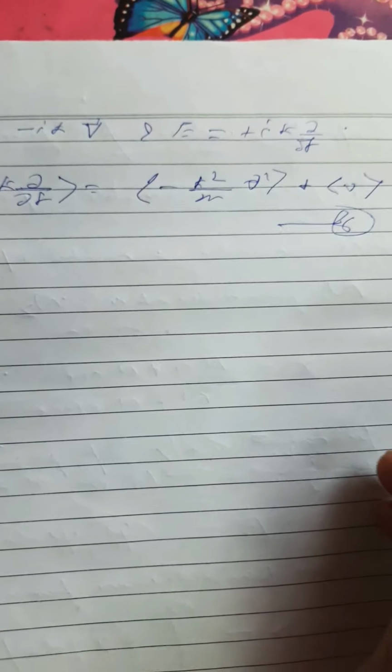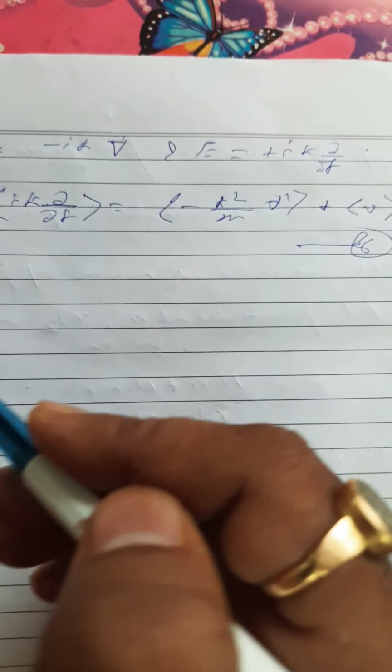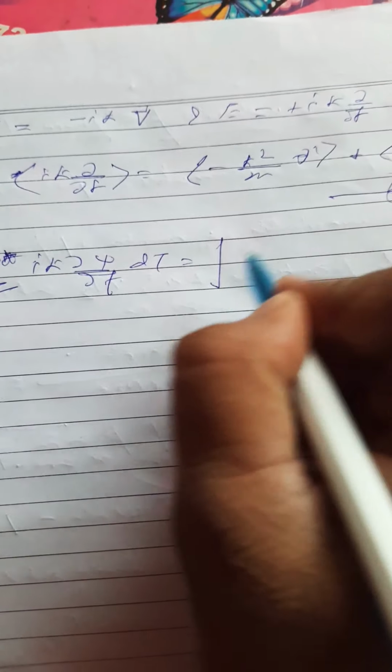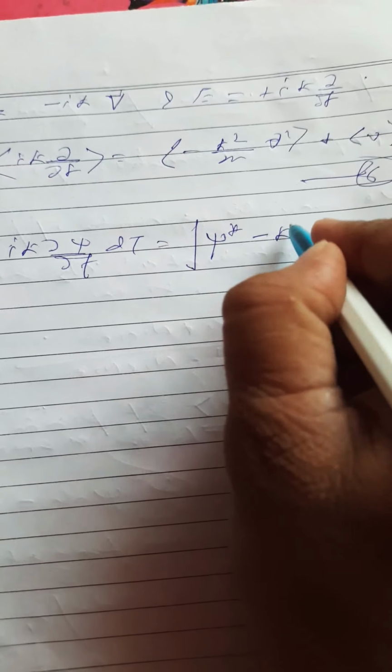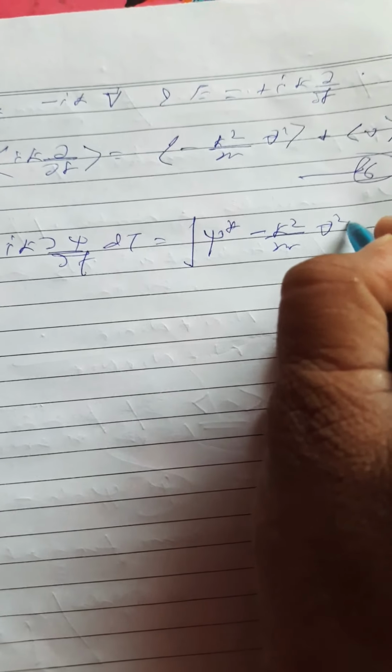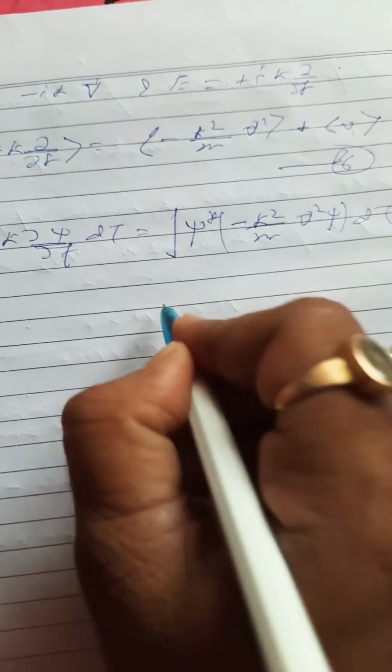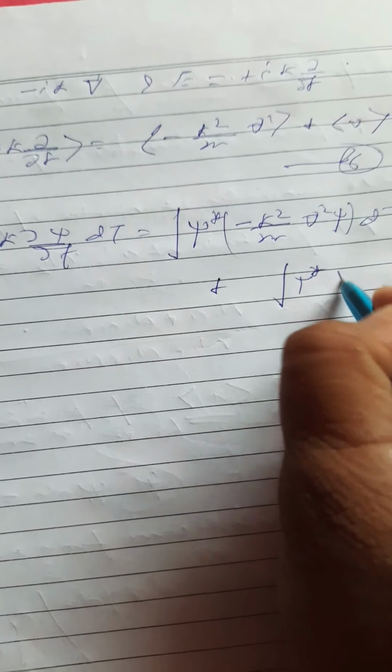Now what we can do is use the Schrodinger equation. We multiply the Schrodinger equation by psi asterisk and integrate over all space. So we write the Schrodinger equation: i h cross del psi by del t d tau, multiplying the left hand side with psi asterisk and integrating, equal to, again psi asterisk, minus h cross squared by 2m del squared psi d tau plus psi asterisk V psi d tau.